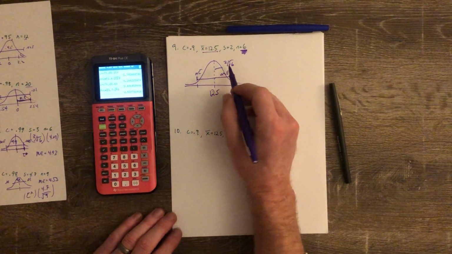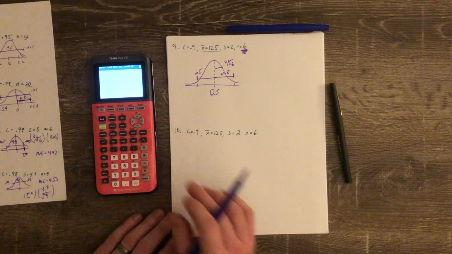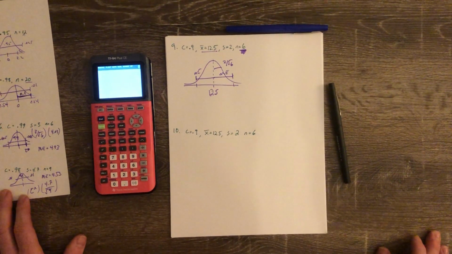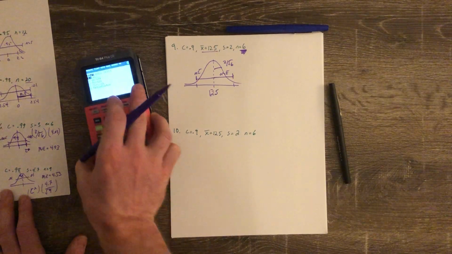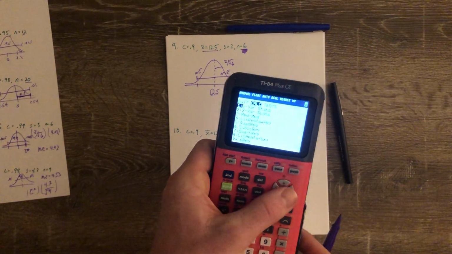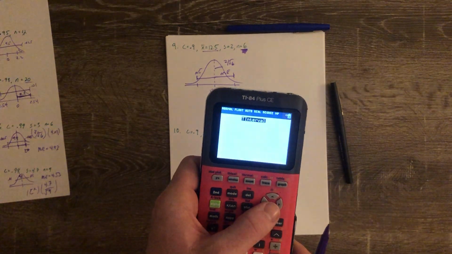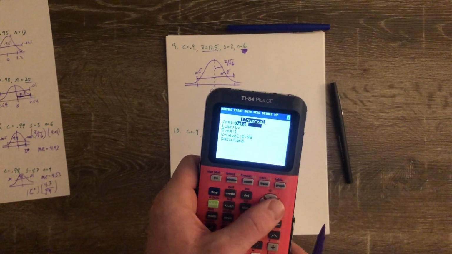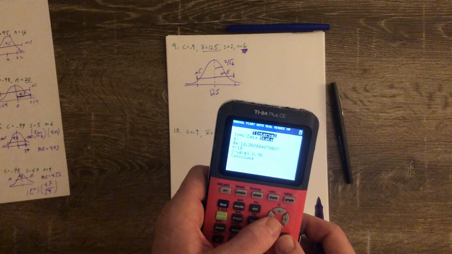So the first thing I have to do is find a T star. So let's go ahead and find a T star. Actually, there's a couple different ways to do it. If you're savvy, you'll go into here and look at your tests, right? And you can do a T interval, and you can do stat. You'll be able to figure it out from there.